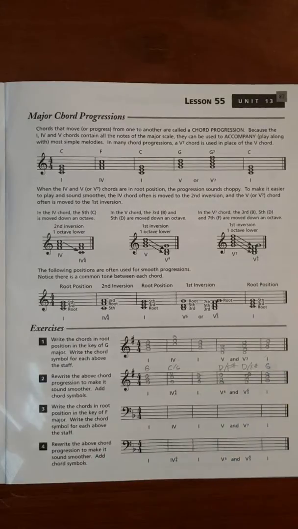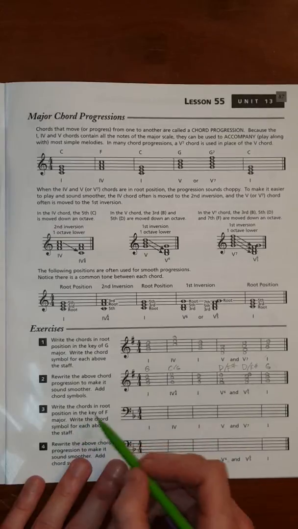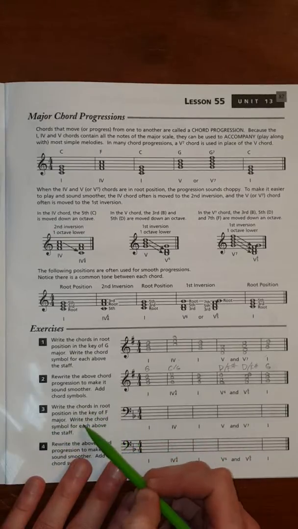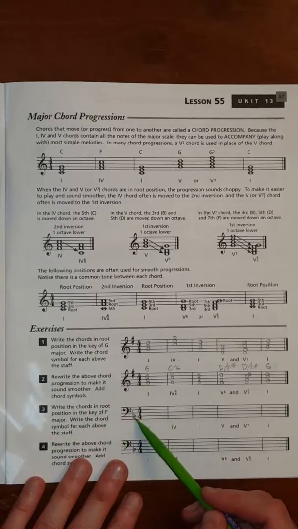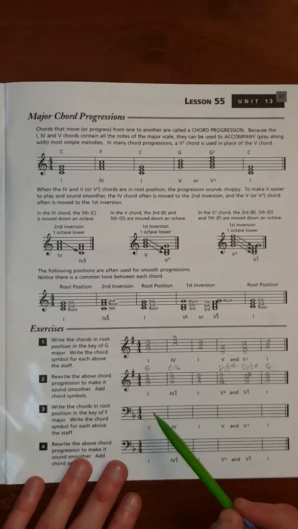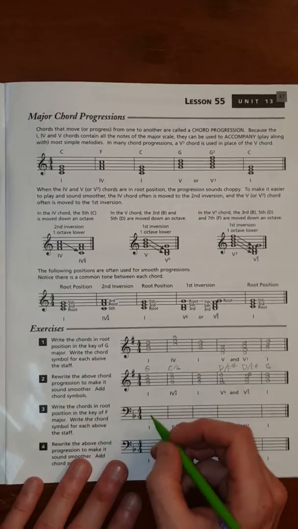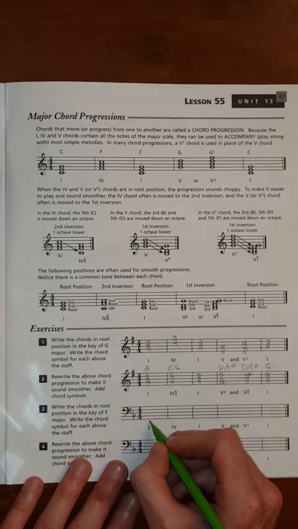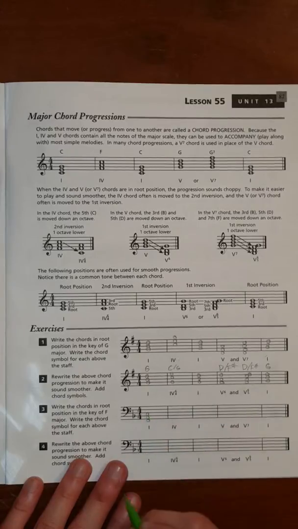Number 3. 1 chord, right? So for number 3, write the chords in root position in the key of F. So now we're in B flat key signature, in the key of F, and we're in bass clef. So kind of got to switch brains here. So here, 1 chord in F is going to start on the F, A, C.